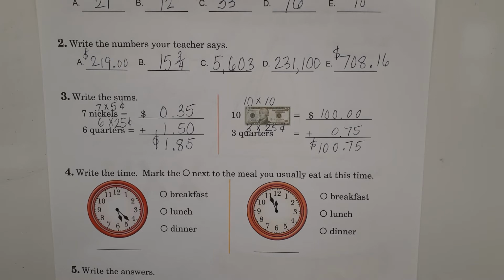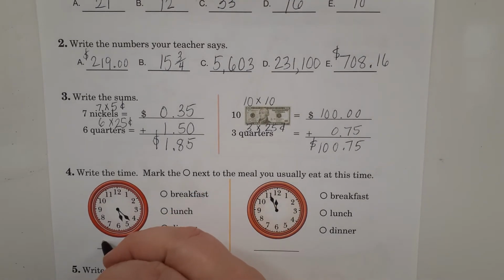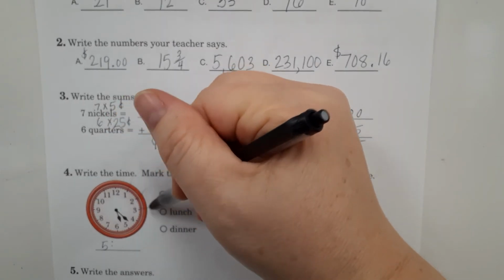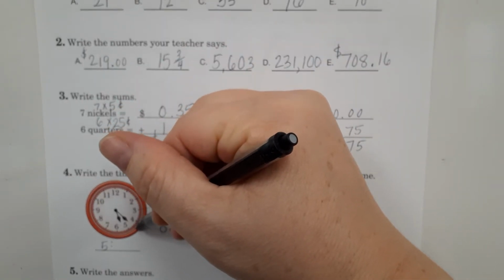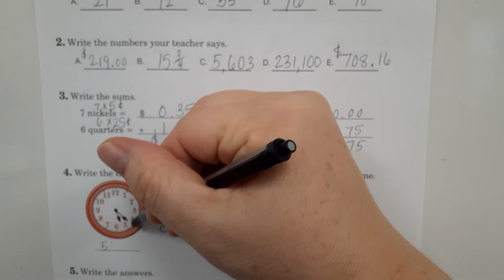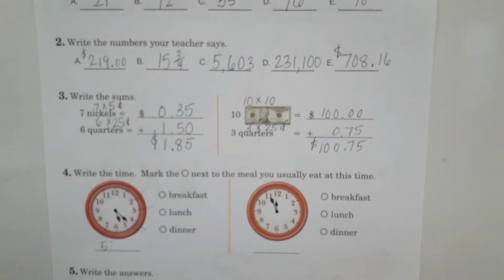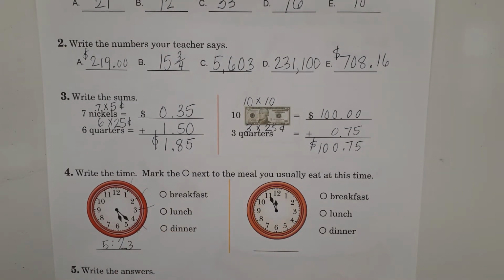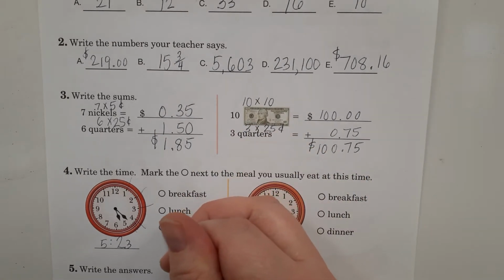So, number 4, write the time. Mark the bubble next to the meal you usually eat at this time. So, the hour hand is after the 5. And the minute hand goes 5, 10, 15, 20. Then you have to go by tallies. 21, 22, 23. So it's 5:23. Would you eat breakfast, lunch, or dinner at 5:23? You would eat dinner.